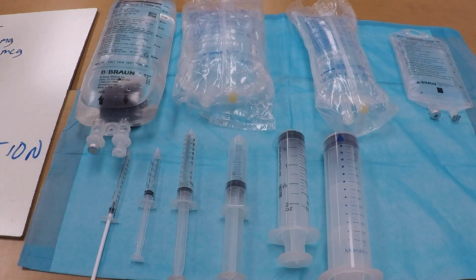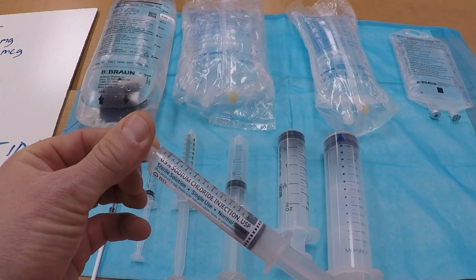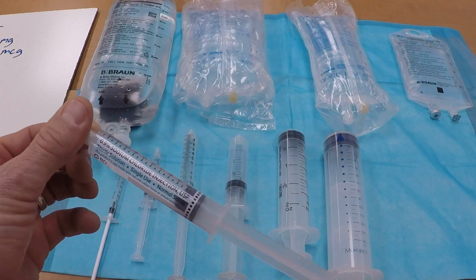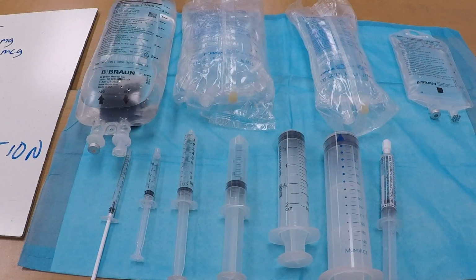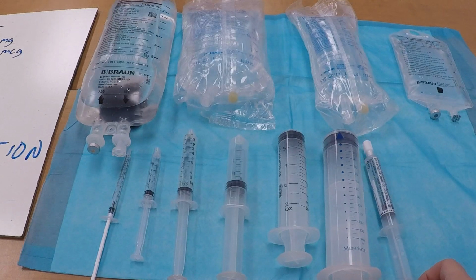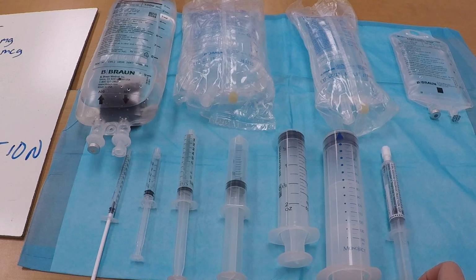One other thing, this is a saline flush. These flushes are used when we're starting IVs to flush the line to make sure that it's patent and it's in a vein. And it may also be used to dilute medications, as we'll see and do some problems with later.